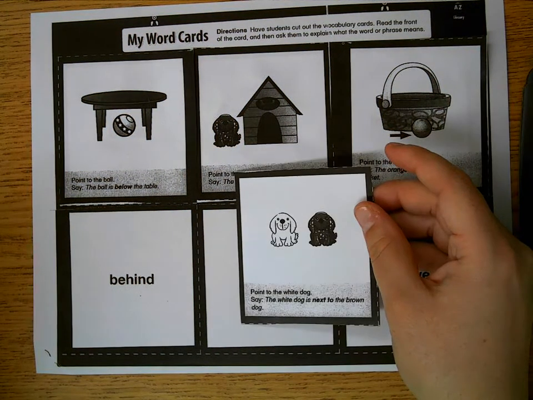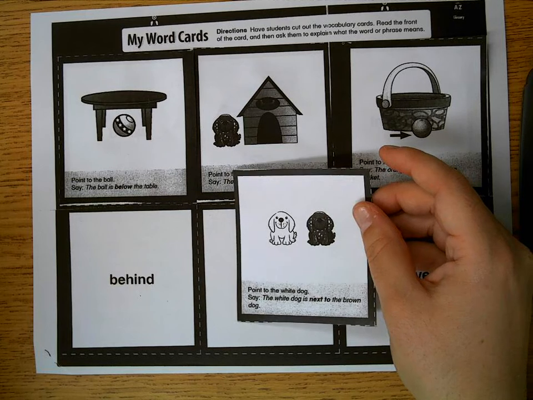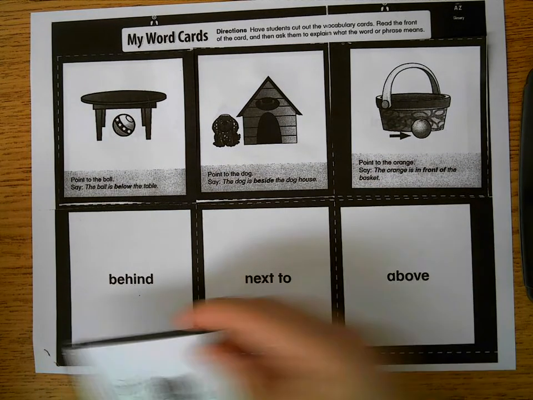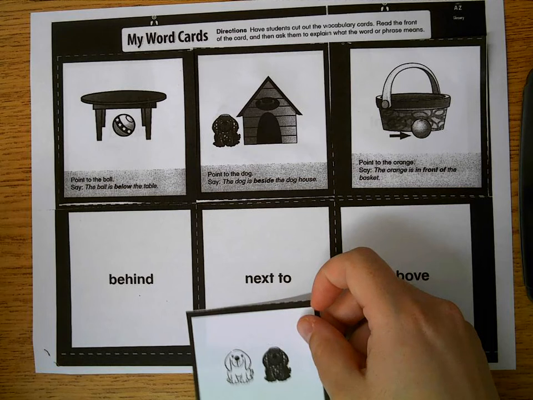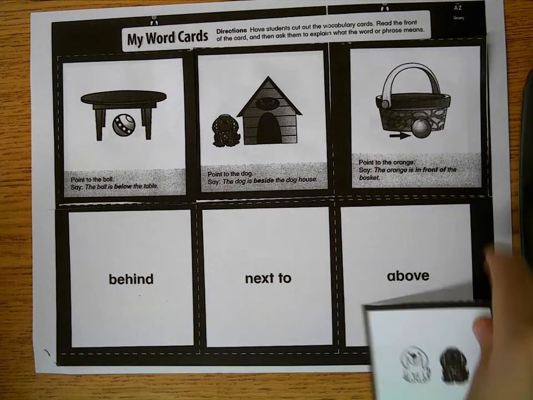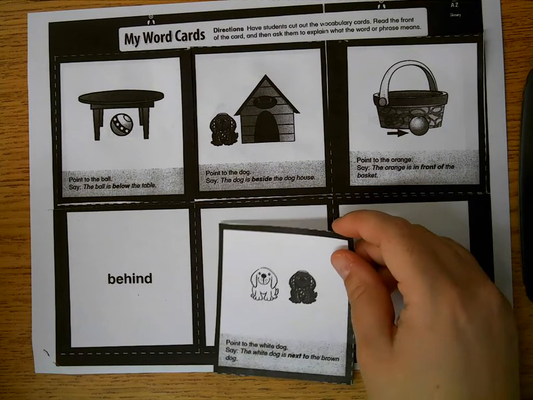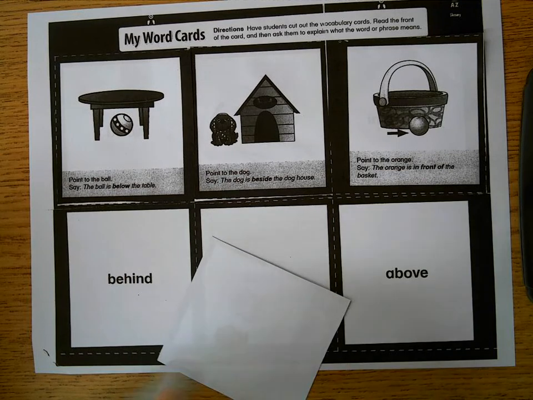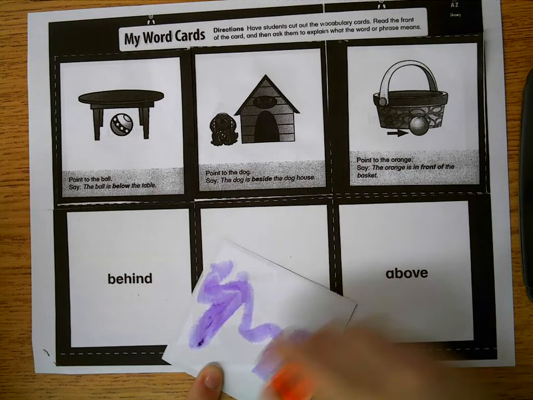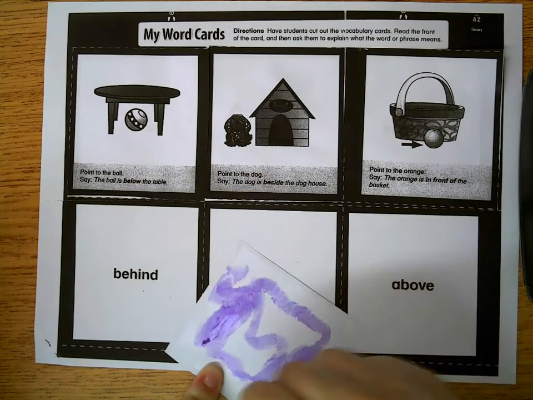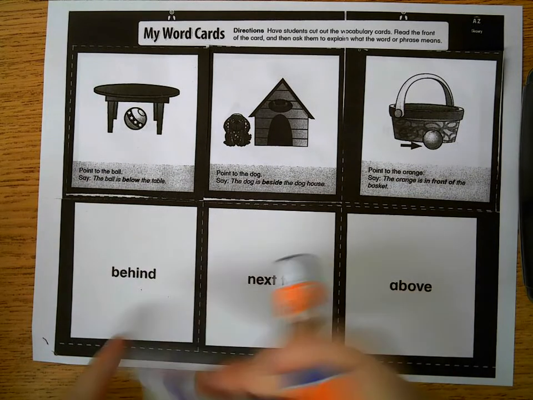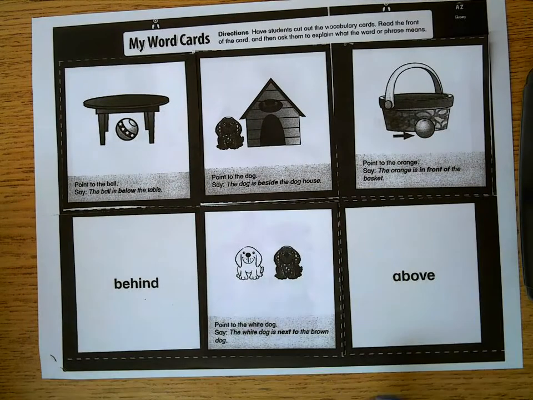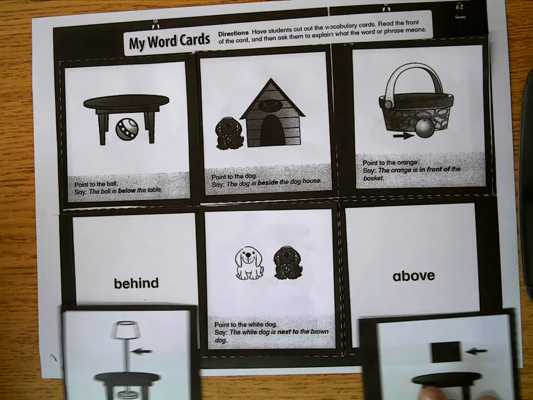Let's check this one out. So the white dog, would we say the white dog is behind the brown dog, next to the brown dog, or above the brown dog? I'm pretty sure these guys are next to each other. So let's glue this one onto next to. All right, we have two more, my friends.